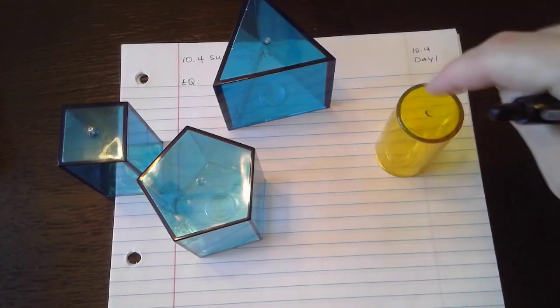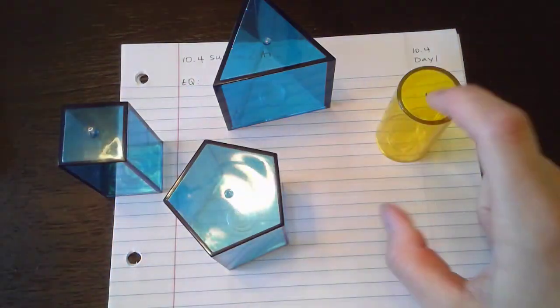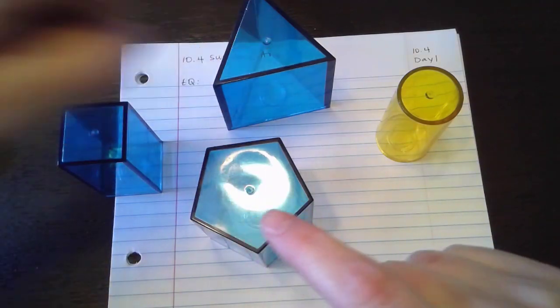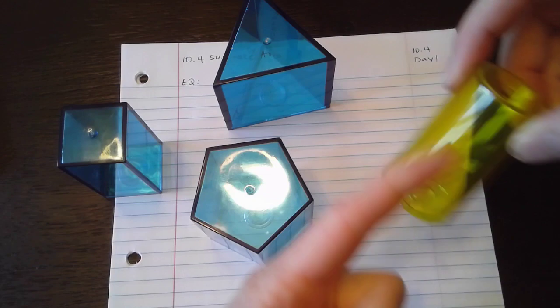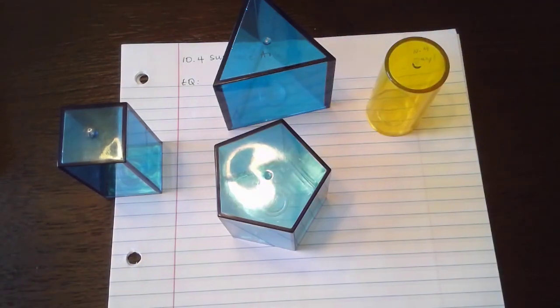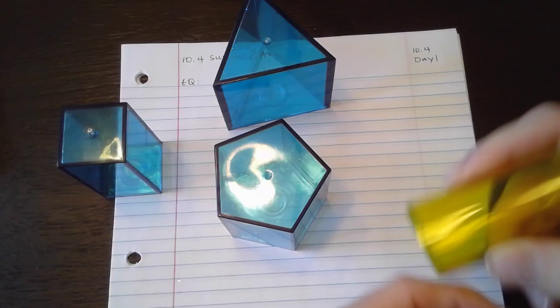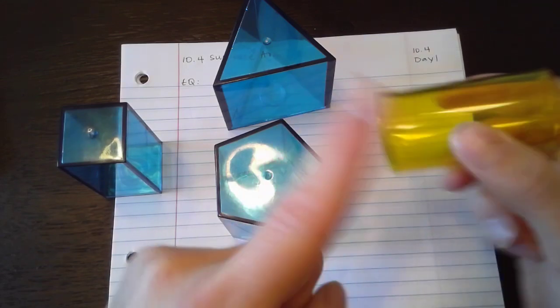We put prisms and cylinders within the same category because they both have two bases. For a cylinder, the bases are just circles, but otherwise we have a pentagonal prism, triangular prism, rectangular prism. They both have two bases, and this side piece, or all these rectangles, we call the lateral areas. So when we're trying to find the surface area of these shapes, you find the area of one base, the area of the second base, and then you add it to the lateral area. For a circle, find the area of the circle, etc.